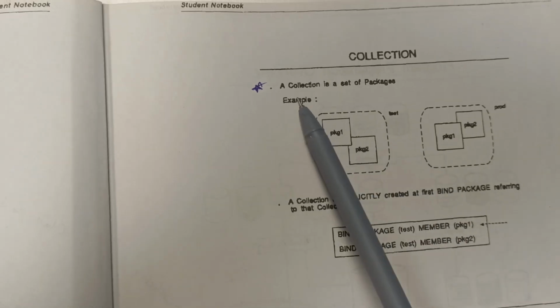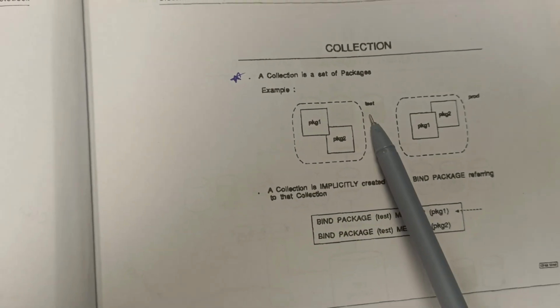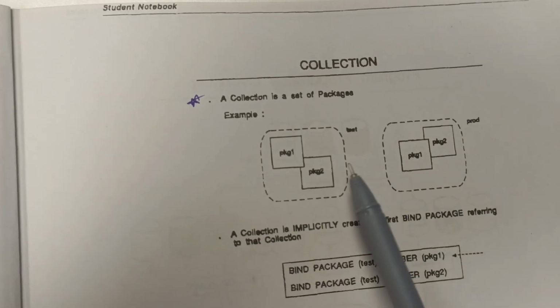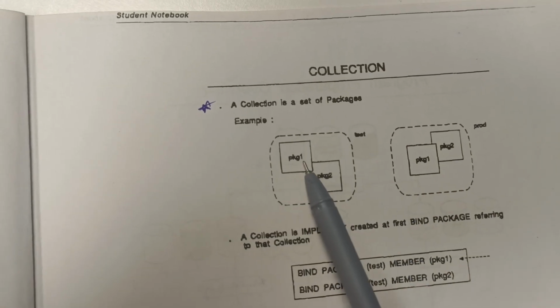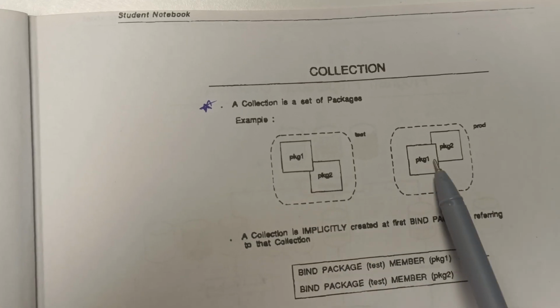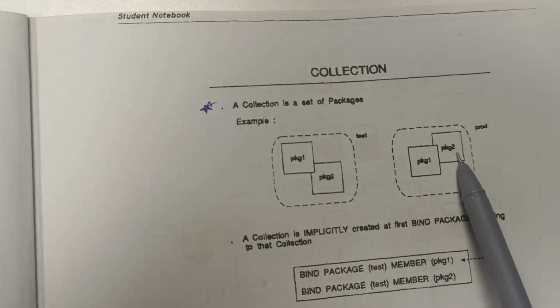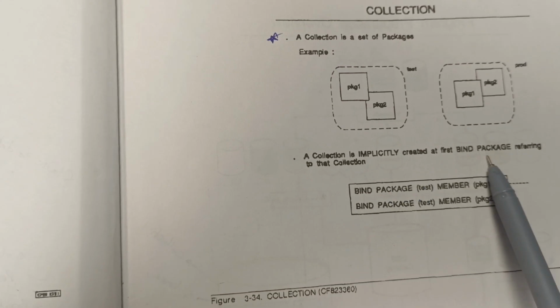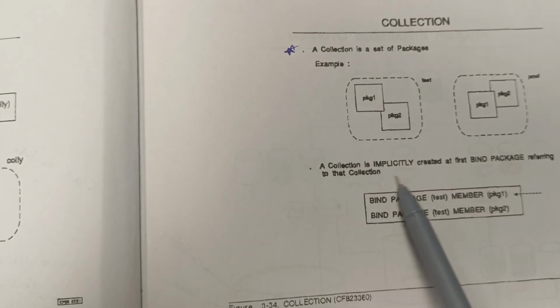What is a collection? A collection is nothing but a set of packages. You can see here the test environment and the prod environment. In the test environment there are package 1 and package 2, and the prod environment also has package 1 and package 2. The collection is implicitly created by the first bind package referring to that collection.